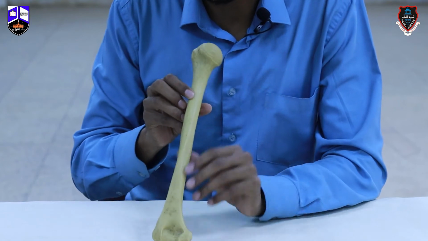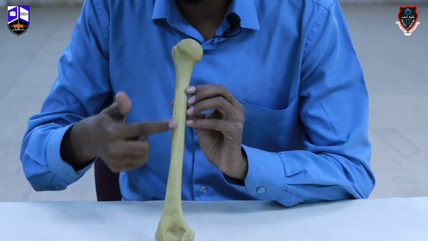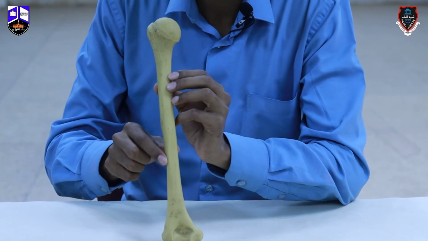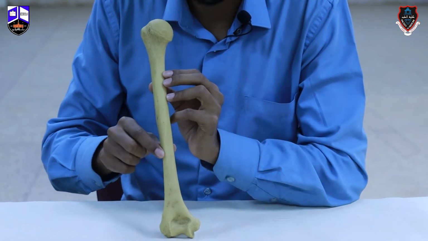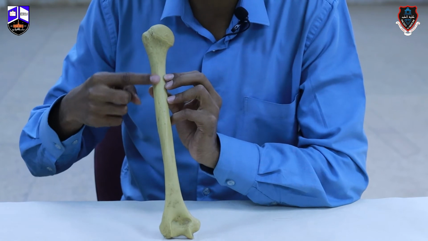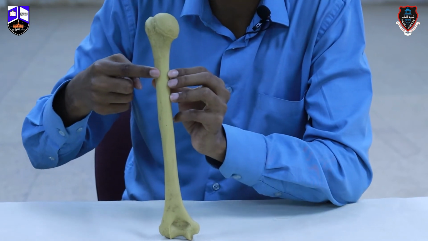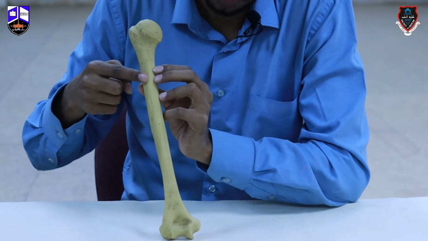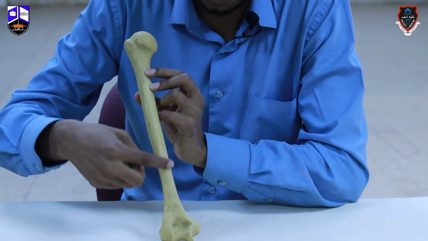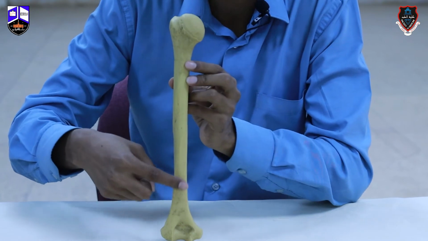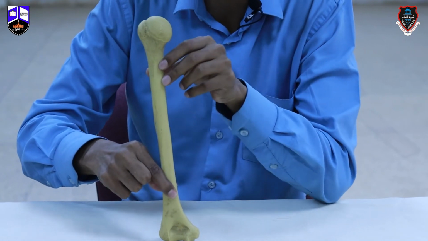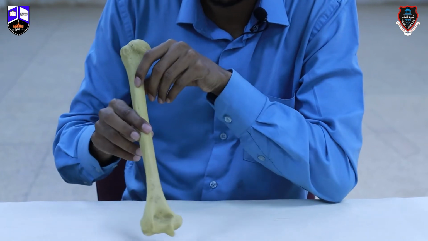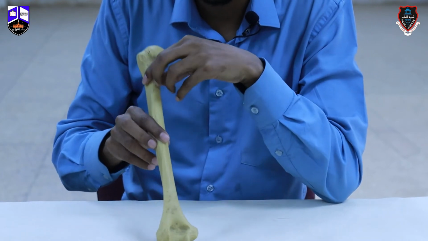Also, by this spiral groove, we can determine the attachment of the triceps muscle. Superiorly and laterally, the lateral head of the triceps muscle takes origin, while all the area below the radial groove is for the origin of the medial head of the triceps muscle.